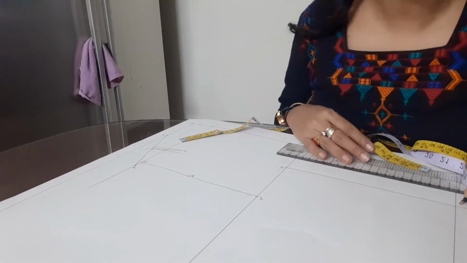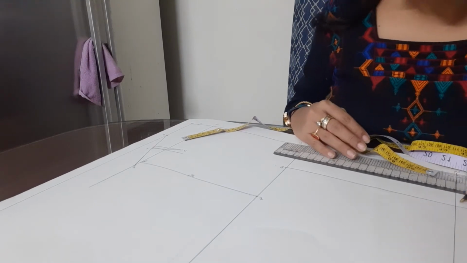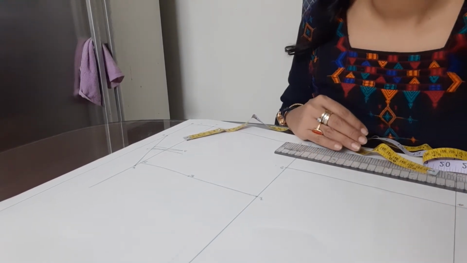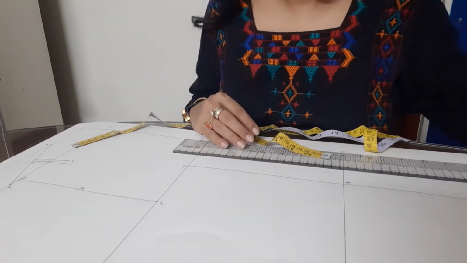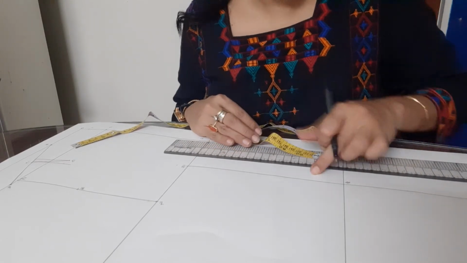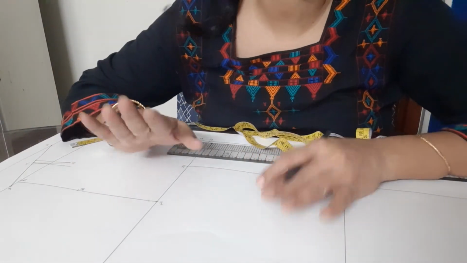That is 18 and 19. So 17, 18 and 19. This is the line for the back darts if and when you require it.